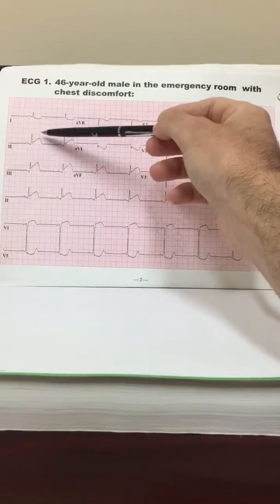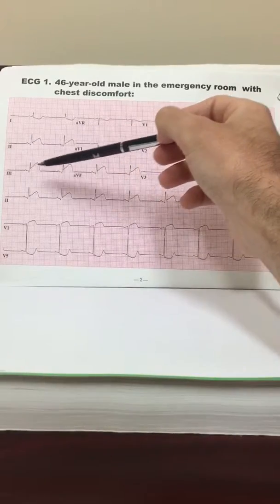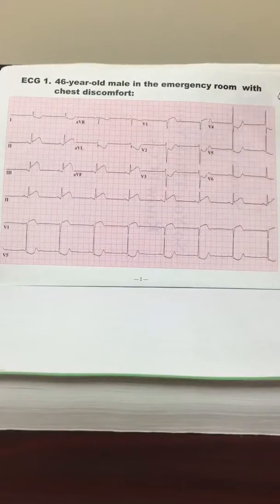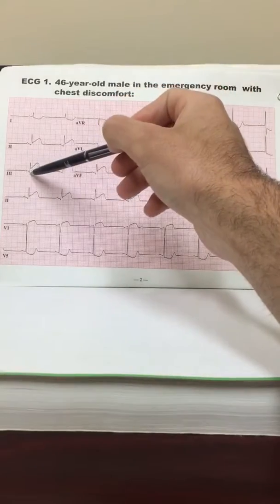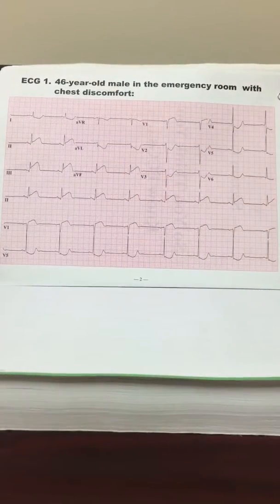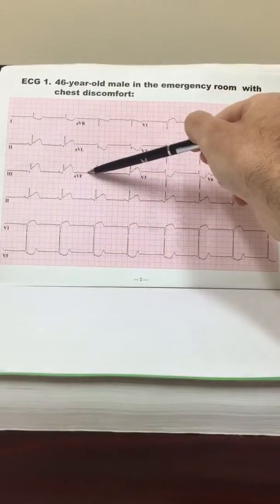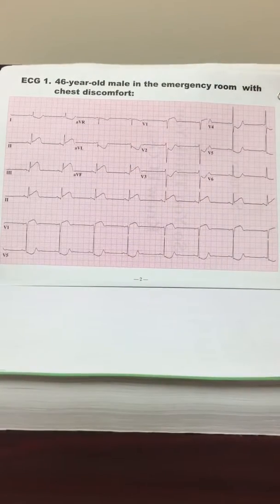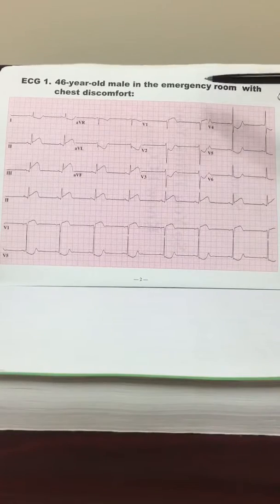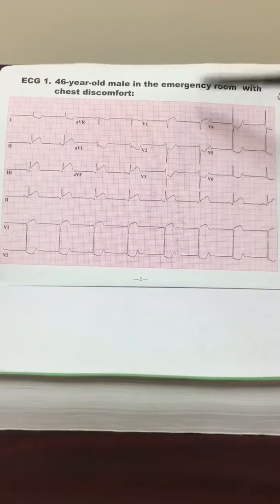Elevated ST segment is indicative of MI, which would go along with the Q waves that we see in those leads as well. So 2, 3, and AVF correspond to an inferior wall MI, which is supplied by the right coronary artery. And then the elevation in V1 could be due to more of an interseptal MI supplied by the LAD, our left anterior descending coronary artery.